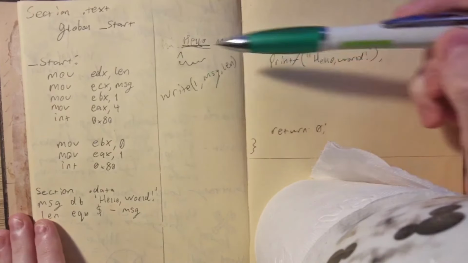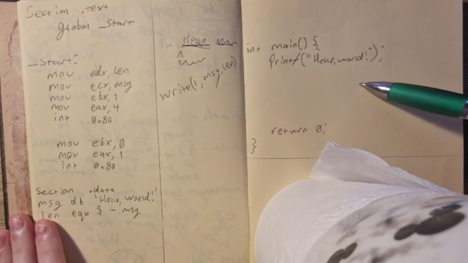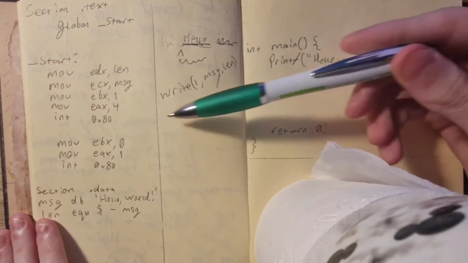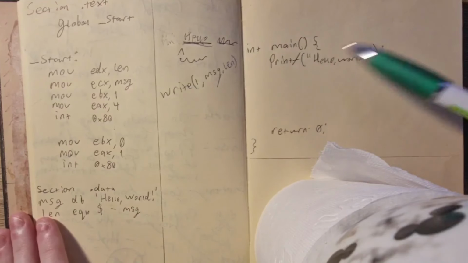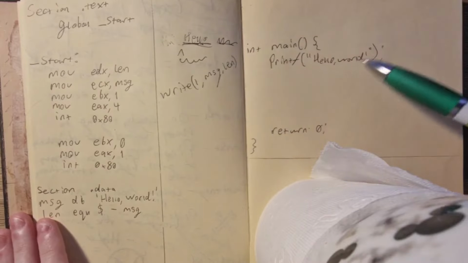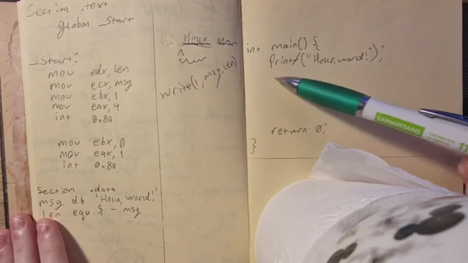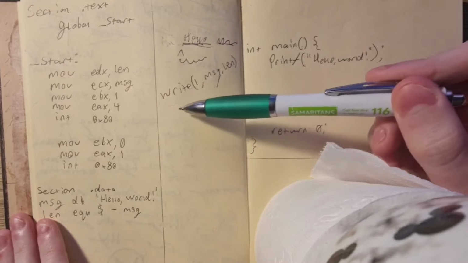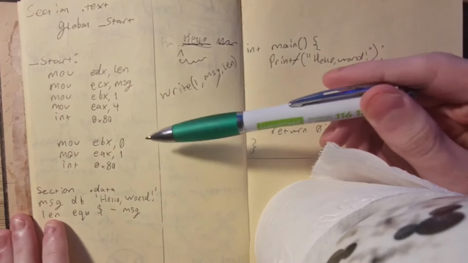This is near enough the equivalent of the printf in C. And you can see exactly where everything goes into it, or sort of. See our message is there. It more or less gets abstracted into printf quite a lot, but you see where I'm coming from.